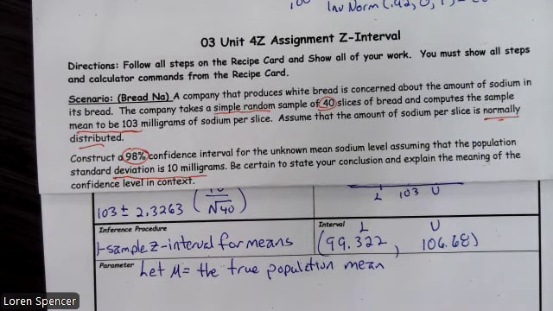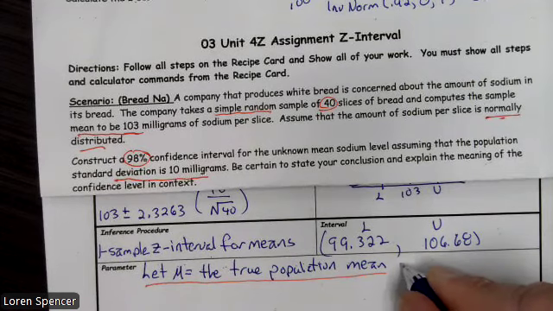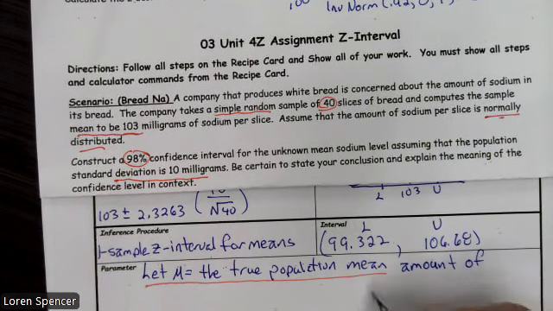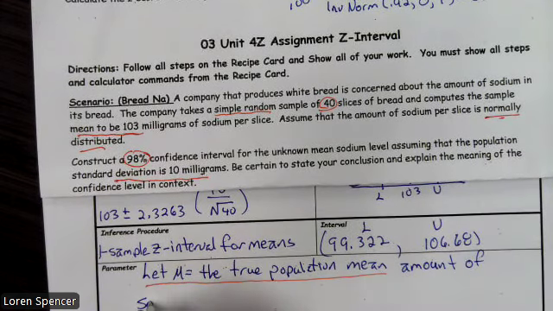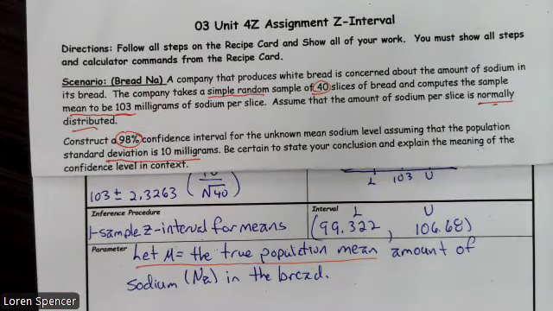And by the way, this phrase right here, we're going to be using over and over and over again. So get used to it. Let mu equal the true population mean amount of sodium in the bread. That's what we care about.